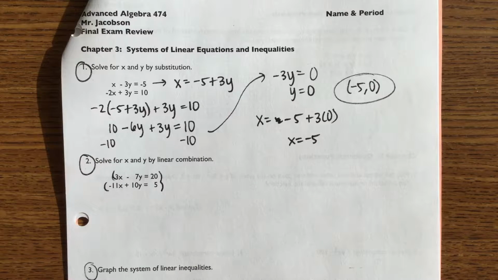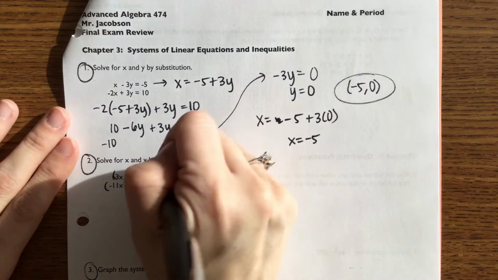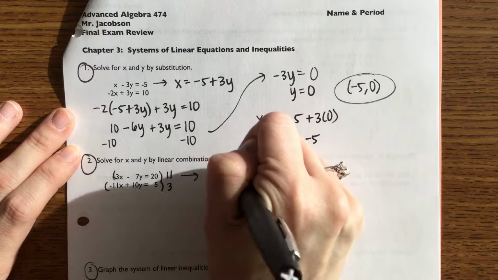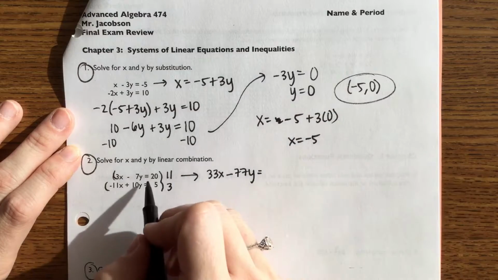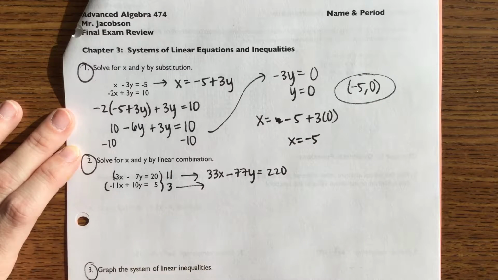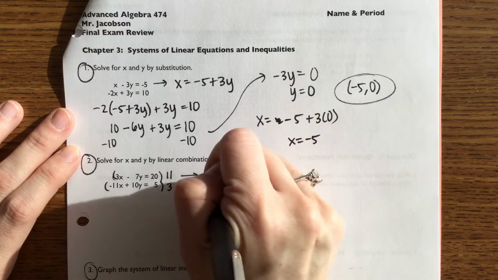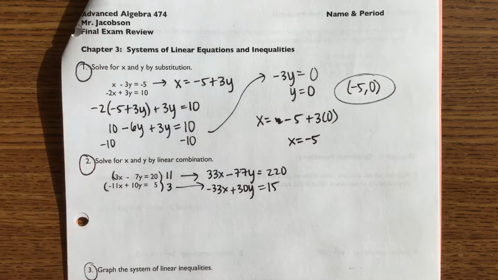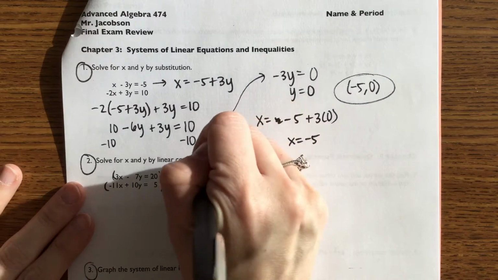Devin, what would you like to multiply the top equation by? 11. What would you like to multiply the bottom equation by? 3. Okay, so we get 33x minus 77y equals 220. Please make sure you multiply the right side by that number. You guys tend to forget that. Then we get negative 33x plus 30y equals 15. Nathan, how do we know that we're on the right track? The 33x on top and the negative 33x on the bottom cancel each other out. Very good. When we add these together, those x's are going to cancel each other out.